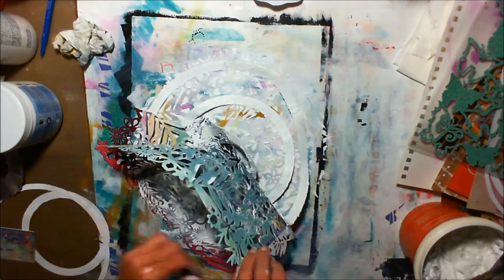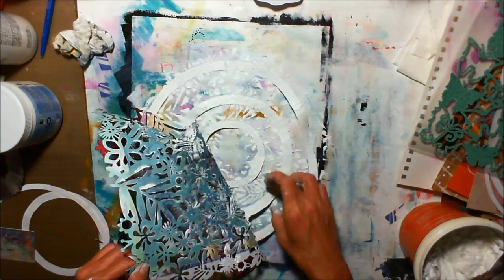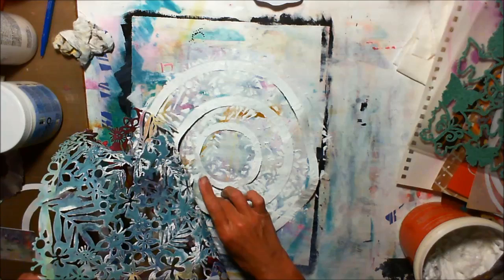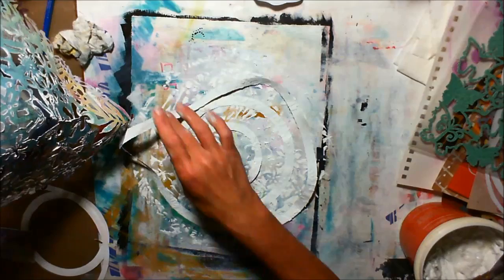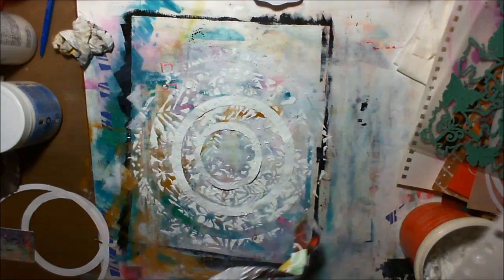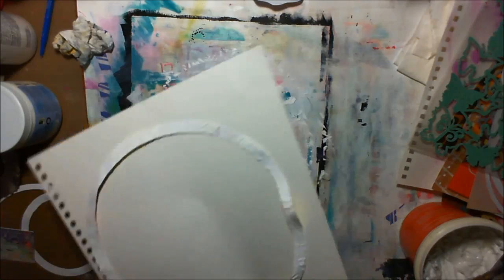I need to do this a little bit quicker if possible because it's going to start sticking to it soon. Yay. That was fun. Alright, I'm going to set this one aside and let it dry. And I'm going to pick these up. I'm actually just going to lay them down on my page.